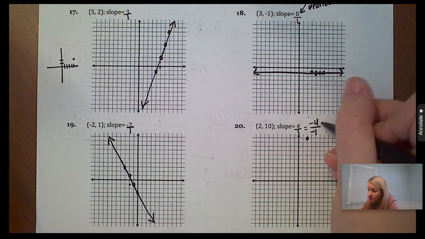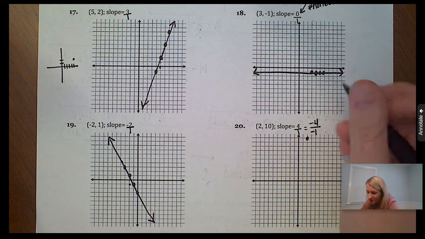So from here, instead of going up, right, my children just came in there yelling.